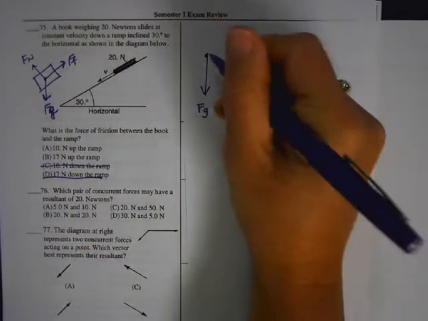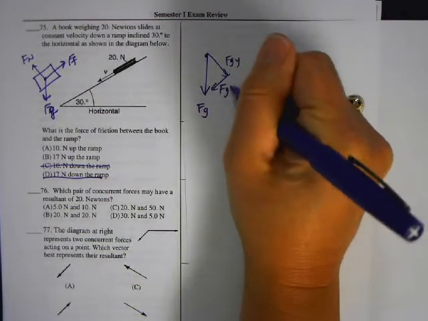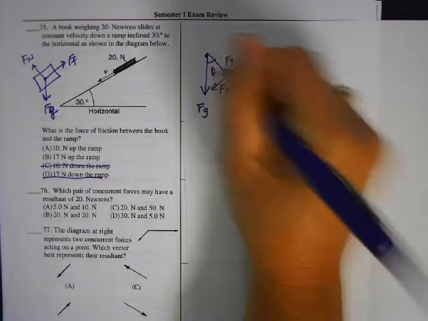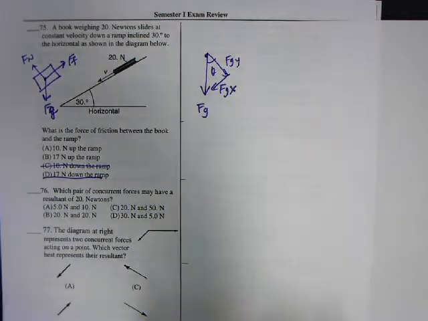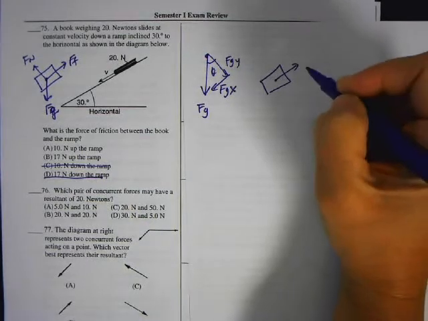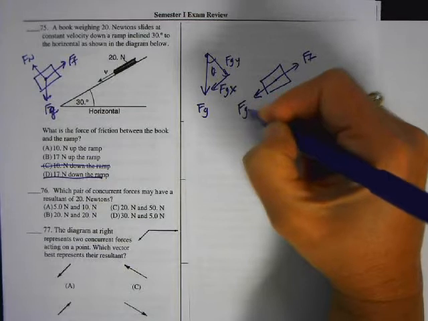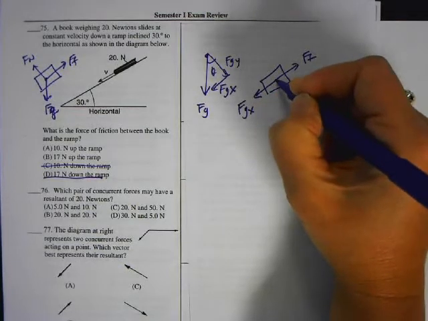This is Fg, and then I would have Fgy and Fgx, and this angle here is 30. When I look at my free body diagram, I see that my frictional force is going to be equal and opposite because it's moving at a constant speed.